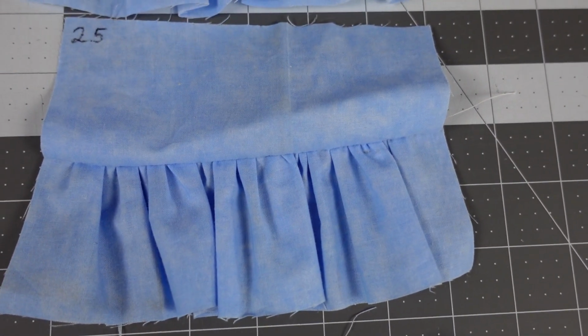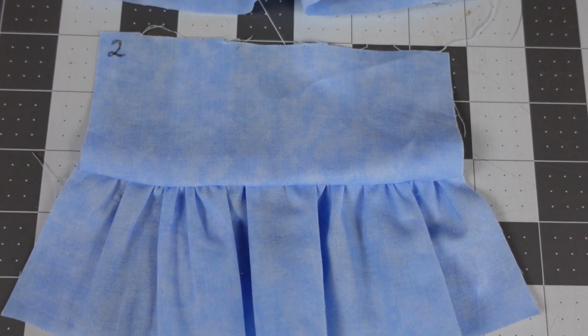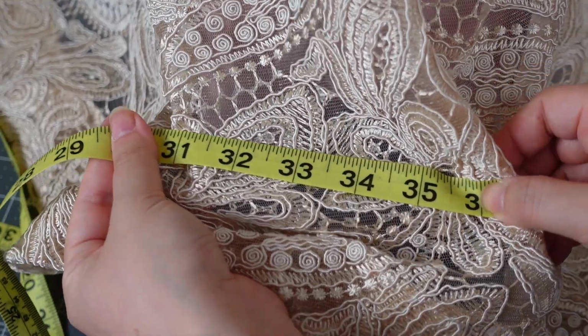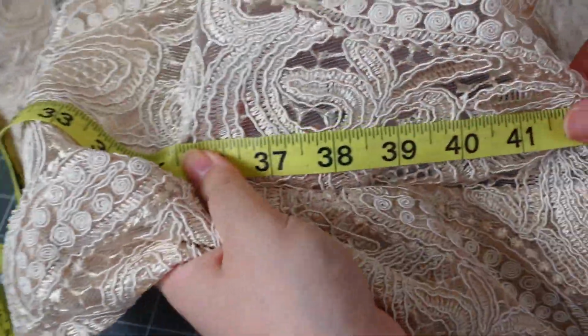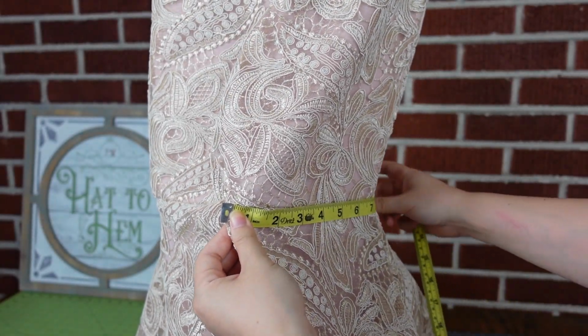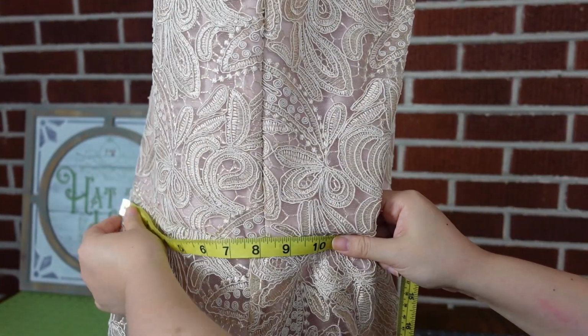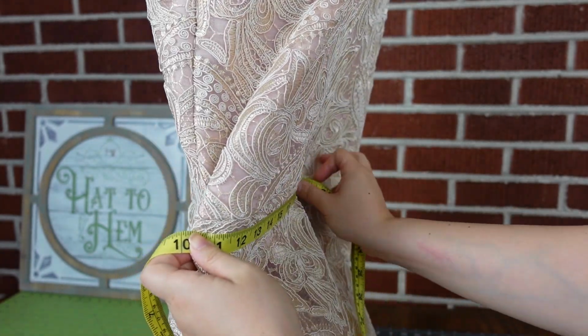First, you want to decide how tight you want your ruffles. Here are a few examples, but for this project I'm going to go with 1.5. You also want to measure how long wherever you're putting these ruffles is. It could be around the hem of a skirt, or it could be a little bit higher. It's up to you, but just make sure you have that number. For this example, let's say the skirt is 100 inches around.